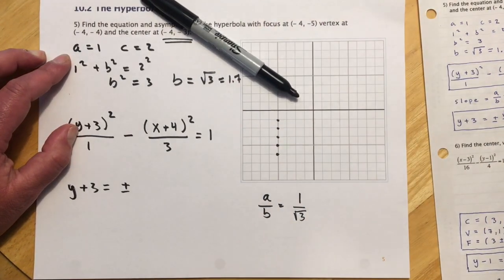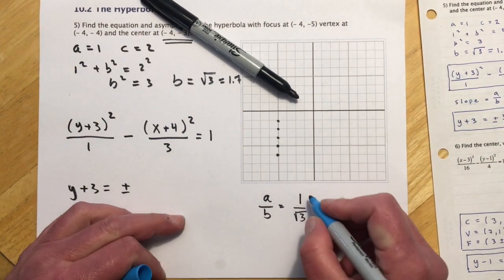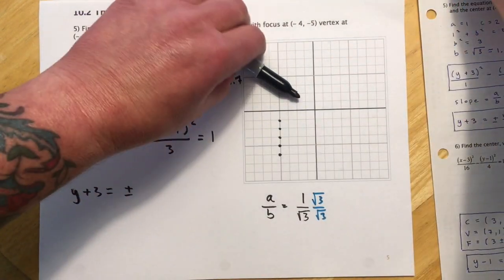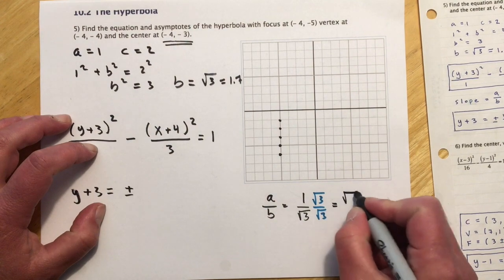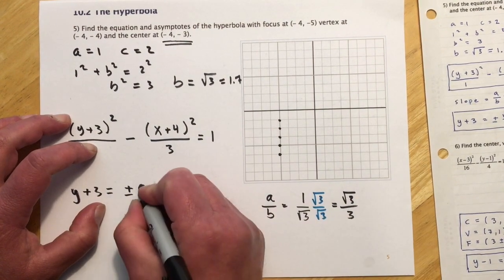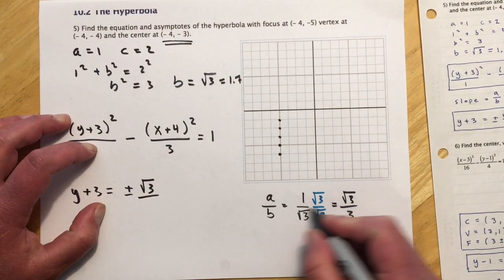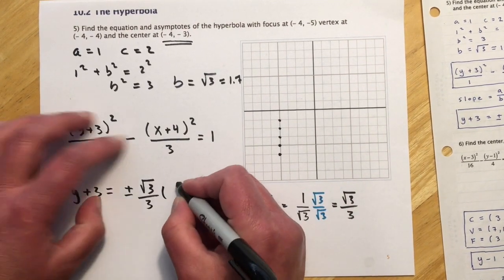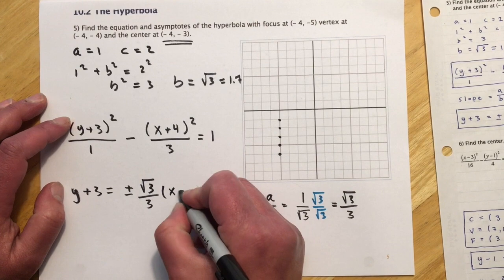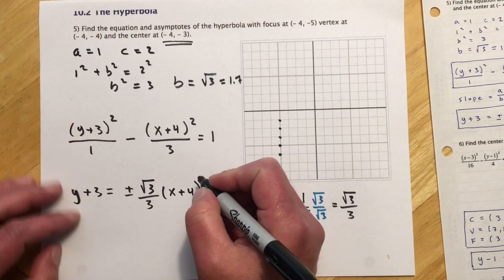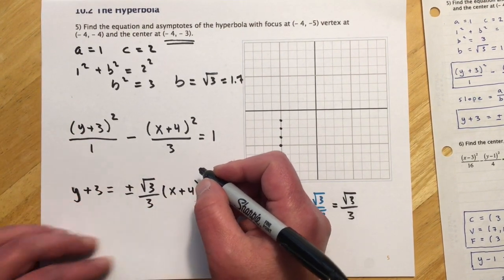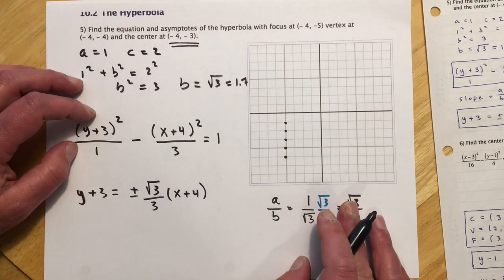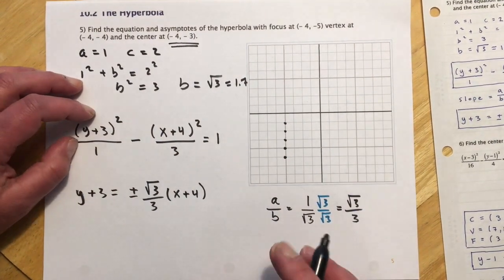And so strictly speaking, we should rationalize that. So I'm going to multiply by root 3 right there to clean this up. And that gets me root 3 over 3. Probably wouldn't mark off on it on the test, but this is really the proper answer. And then x plus 4. So it's just our y minus k, x minus h, and then our slope. And remember, this reverse is dependent on the orientation of the hyperbola.